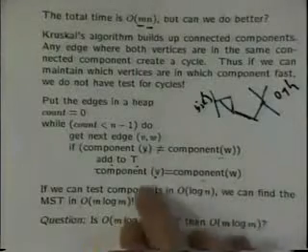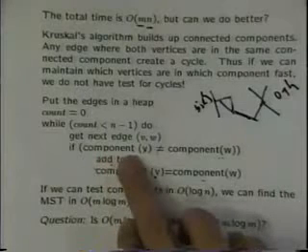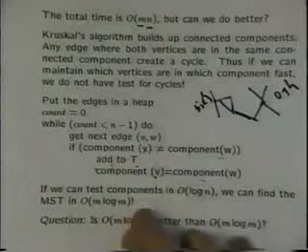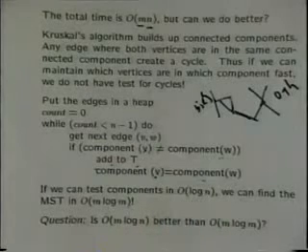What if we can test components in O of log n? If we can implement this component query, which is basically what is the name of the tree, the subtree, if we can implement that operation in log n time, why do we need log n? You say you can do it in constant time? Why can't every vertex have a pointer to its name?